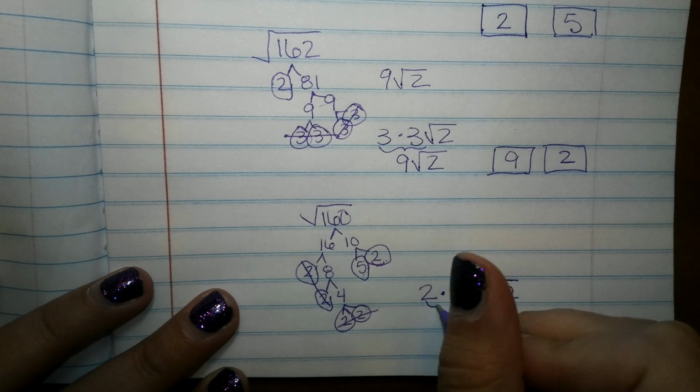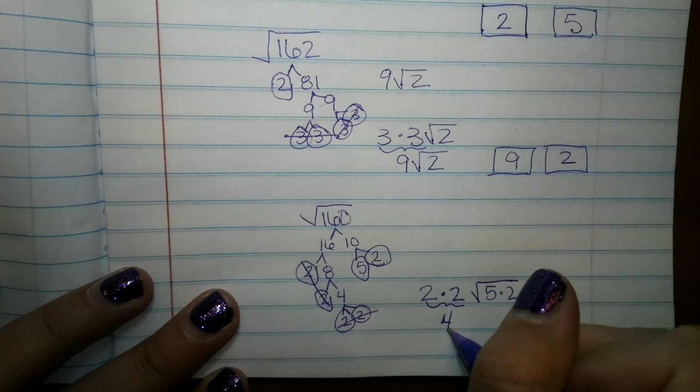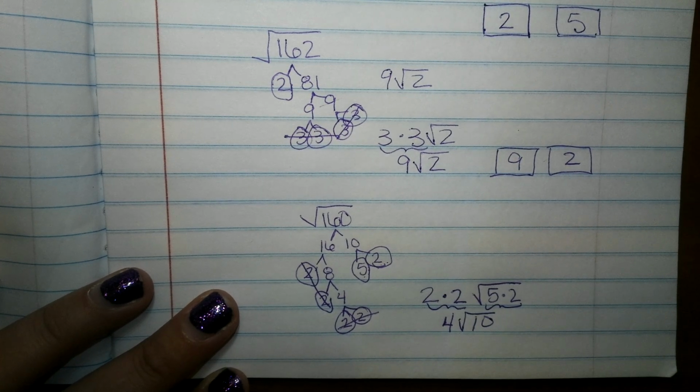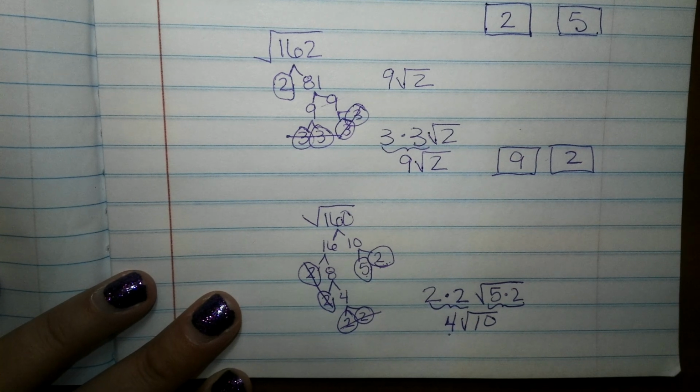So my final answer is going to be 4 times the square root of 10. So 4 would be the first number I would write. 10 would be the second number.